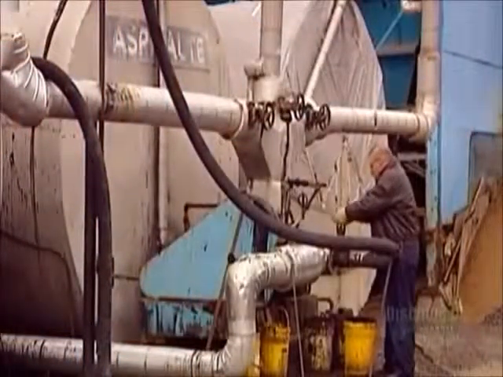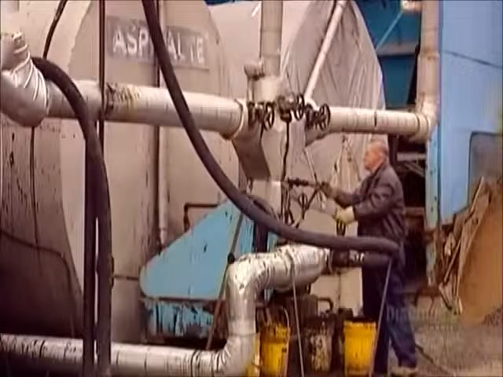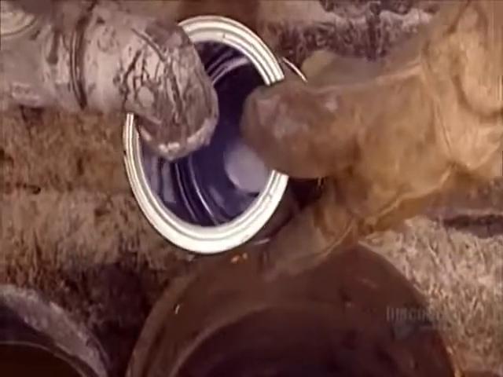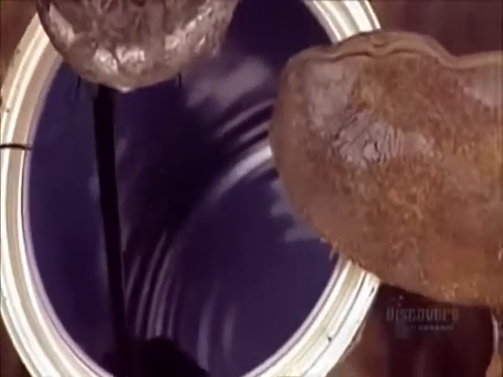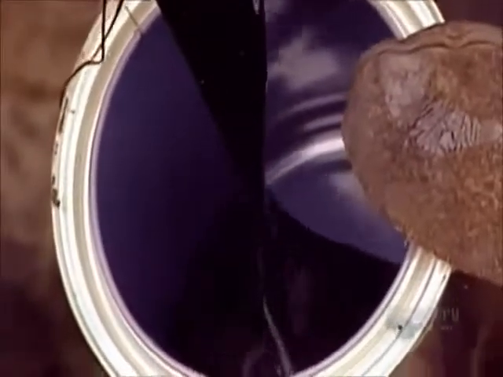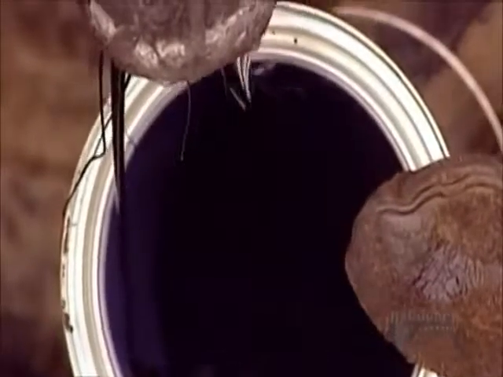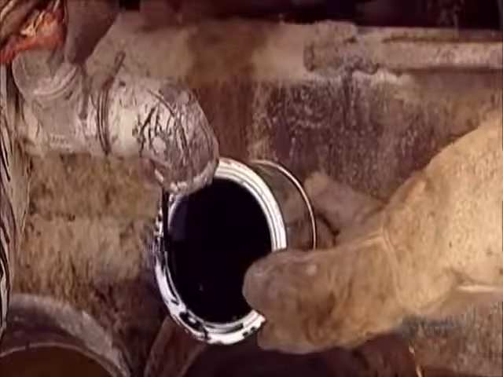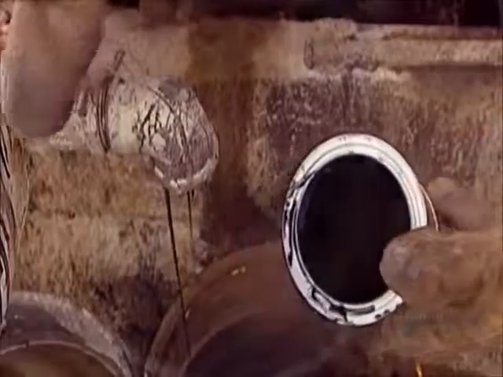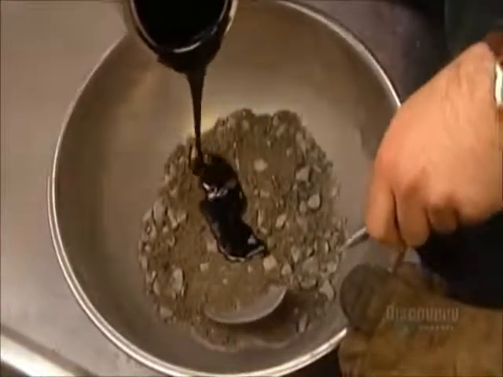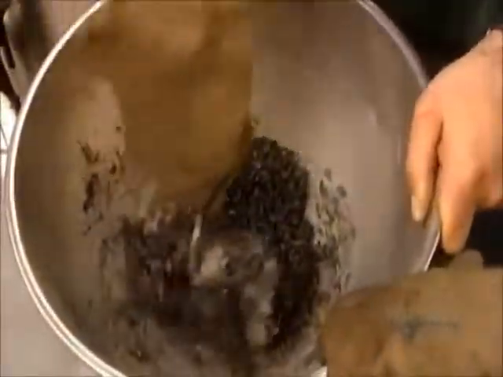Then, it's time to pump in hot asphalt cement. Oil refineries make asphalt cement from what's left over after they've processed crude oil. The paving mix contains about 5% asphalt cement. This is what happens inside the mixer. The hot asphalt cement binds the ingredients in about 30 seconds. The result is ready-to-lay paving asphalt.